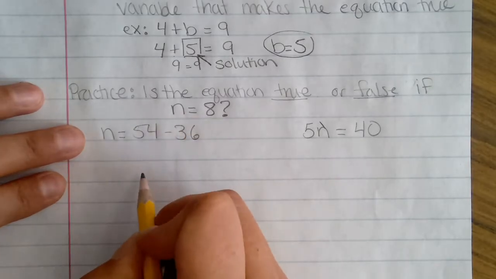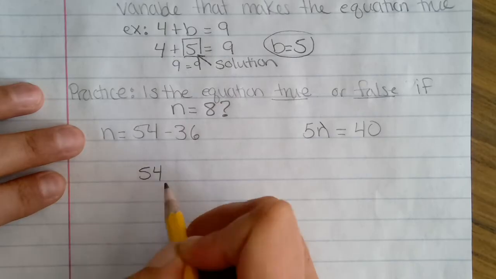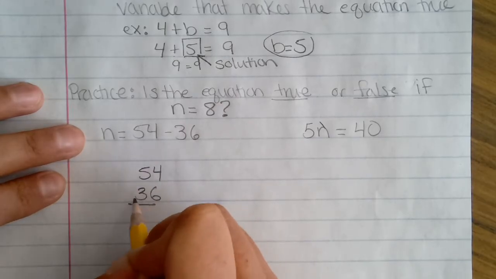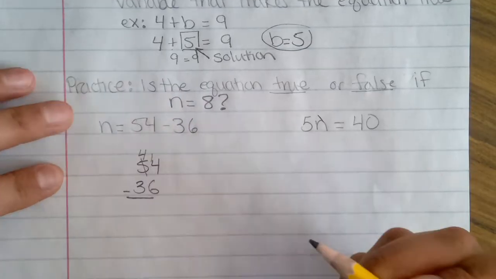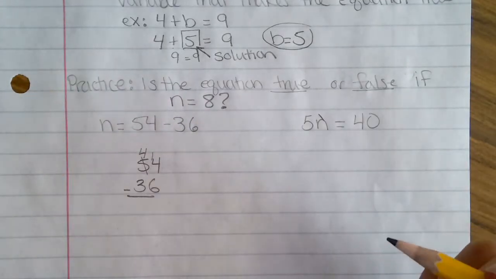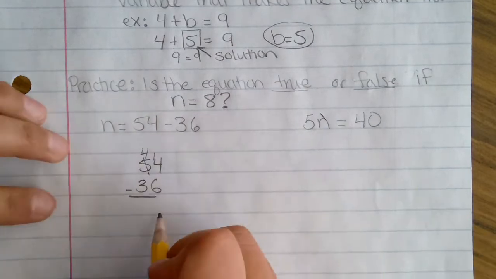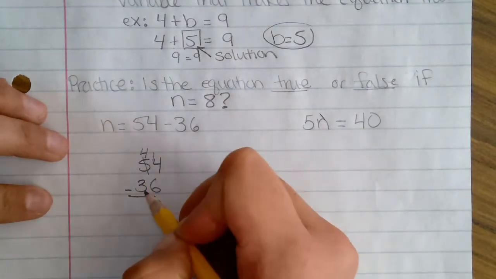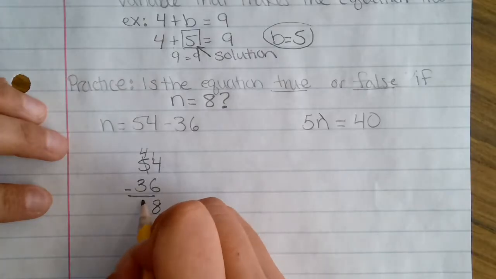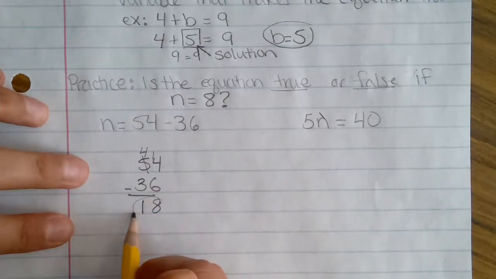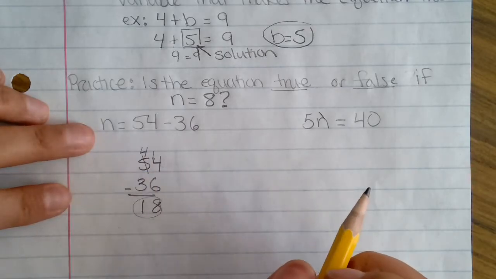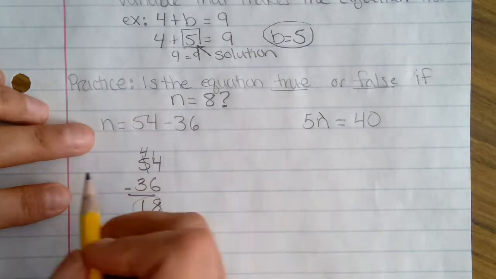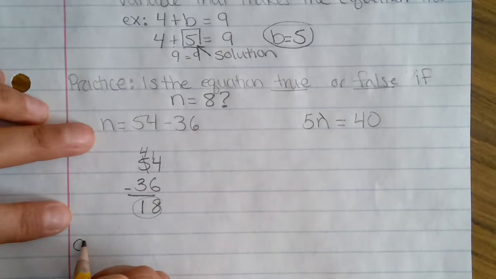Let's find out. We're going to subtract 54 minus 36. I cannot take 6 away from 4, so I have to borrow. 14 minus 6 is 8, and 4 minus 3 is 1. So I get 18. n is 8, so let's plug this in. 8 equals 54 minus 36.